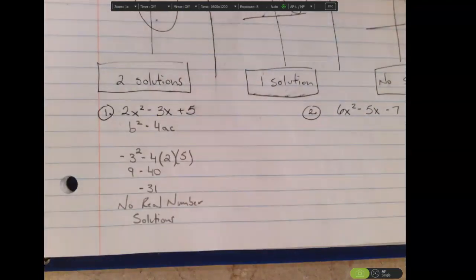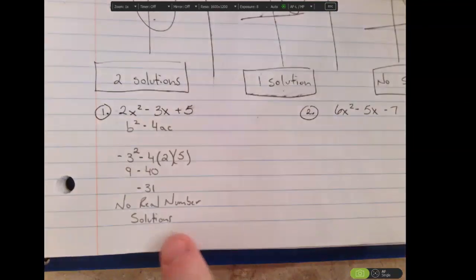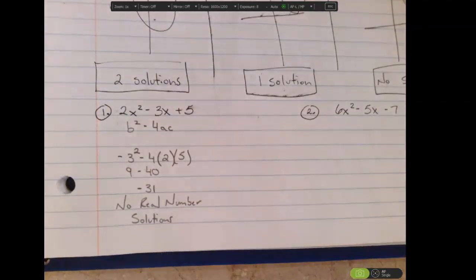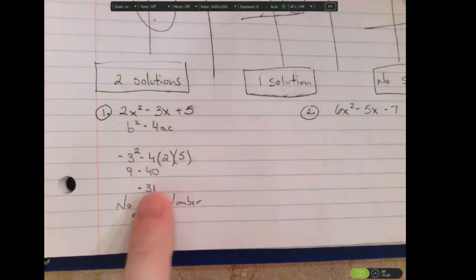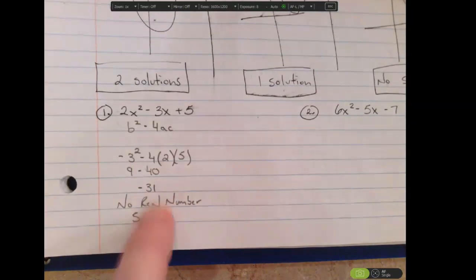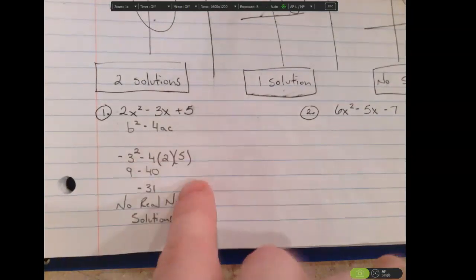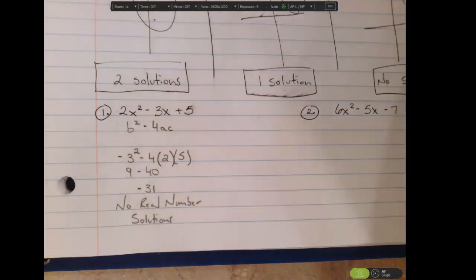All right, and that's all you're doing. You're just taking the b squared minus 4ac, and you are just solving it, positive, negative, 0, and that's going to tell you how many real number solutions there are. So your answer for number 1 is going to be no real number solutions. It's not negative 31. That negative 31 just tells you what the answer is. So the answer is no real number solutions.